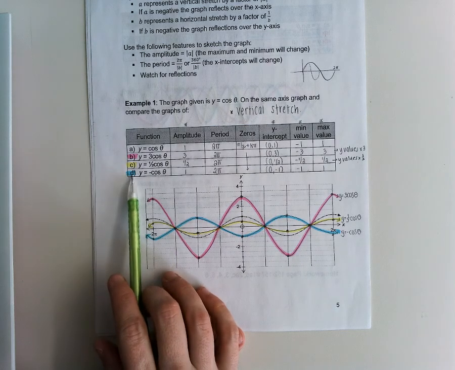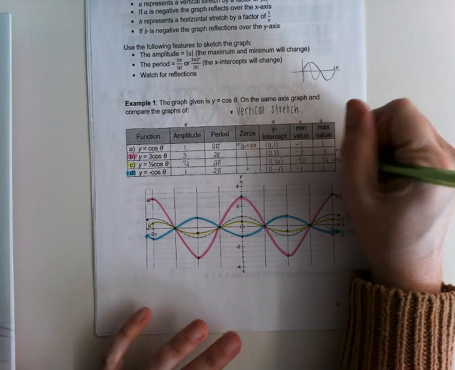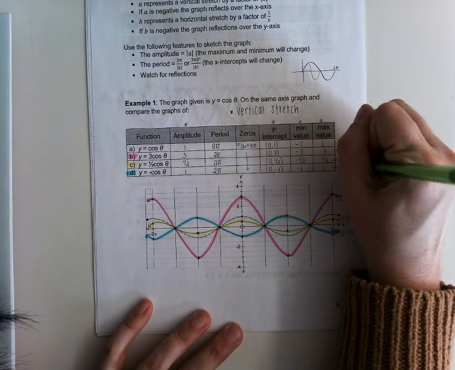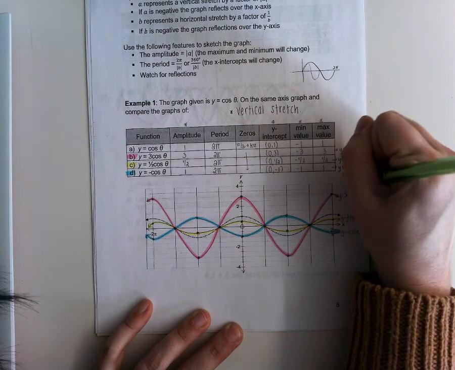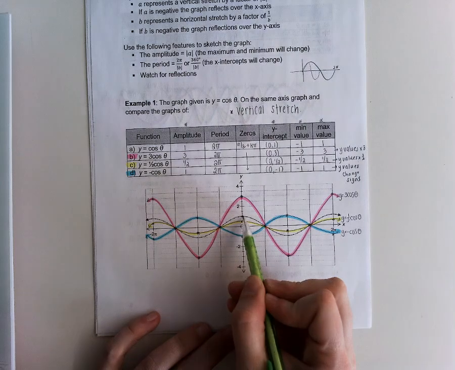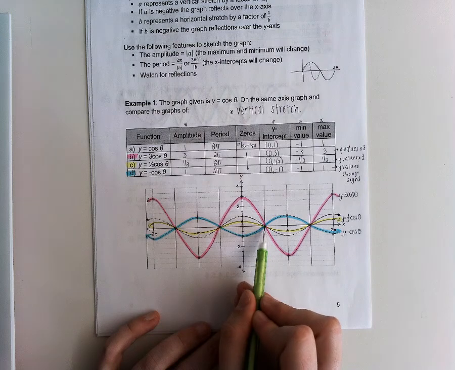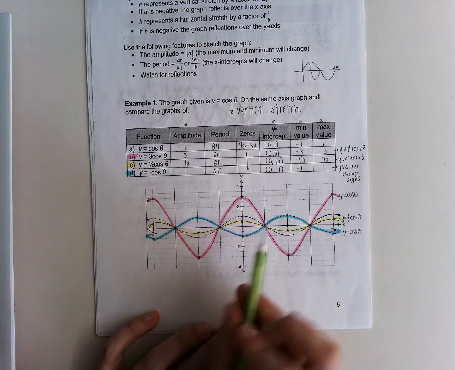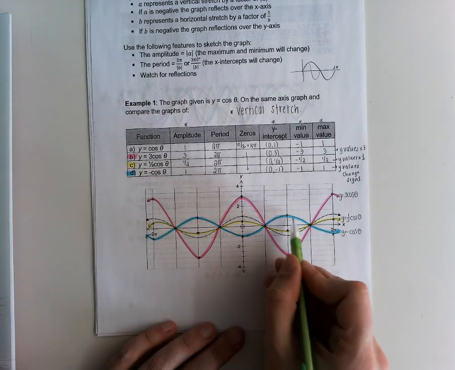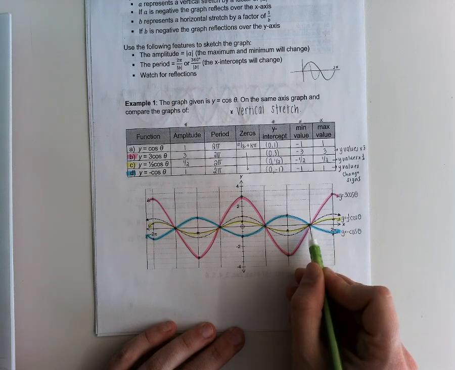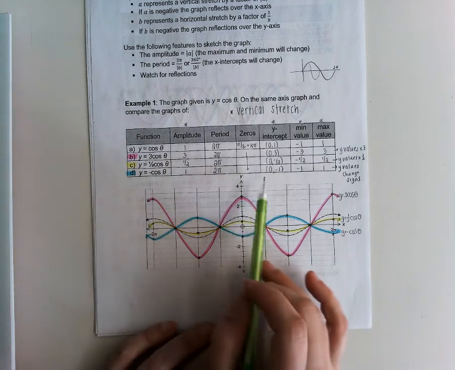And then finally, question D is a reflection vertically. So remember, your y values will change signs. When you have a y value of +1, it will become -1. 0 stays at 0. You'll notice that's been the case with all of these vertical stretches. -1 becomes +1. 0 stays at 0, and +1 goes to -1. So all of those y values change signs.